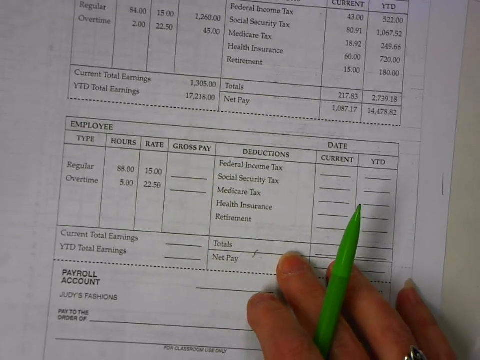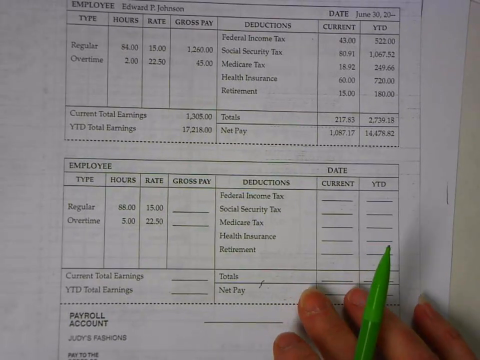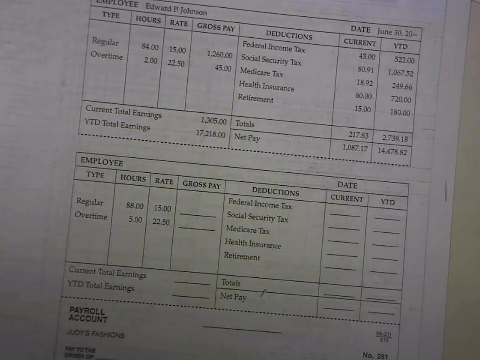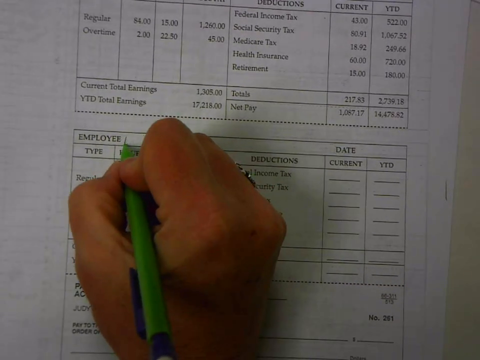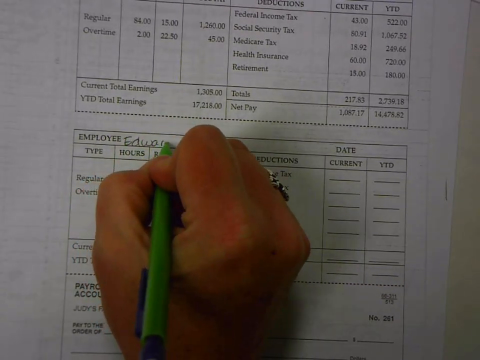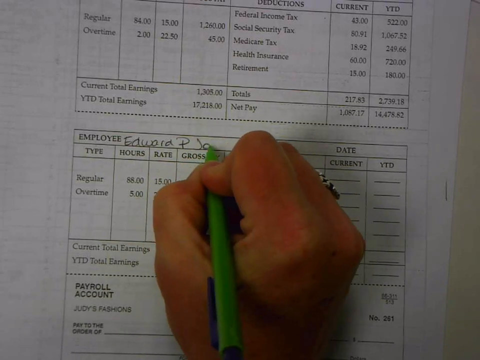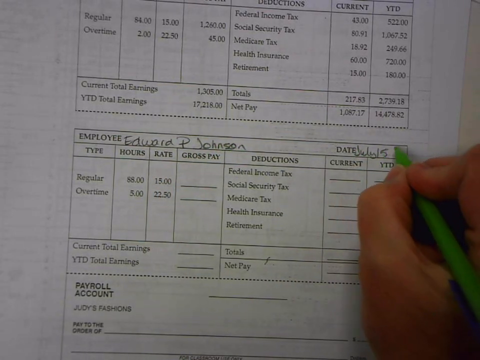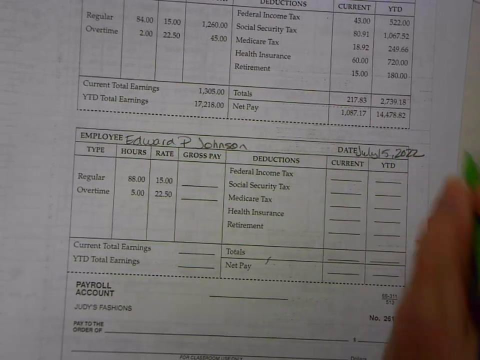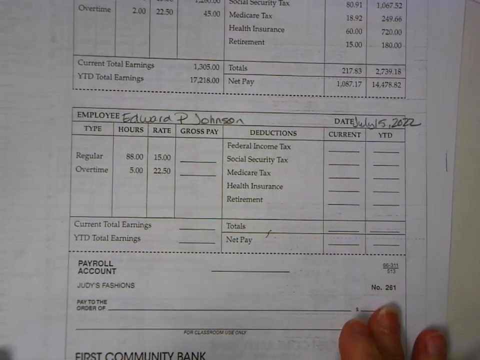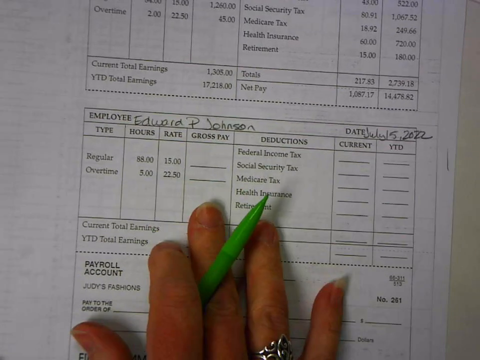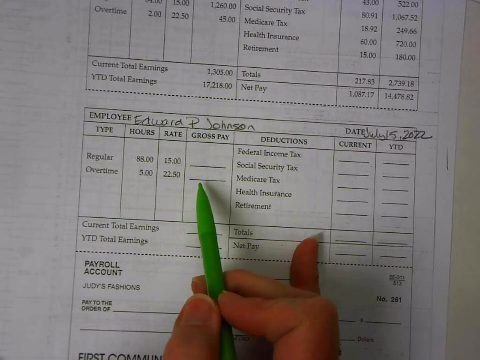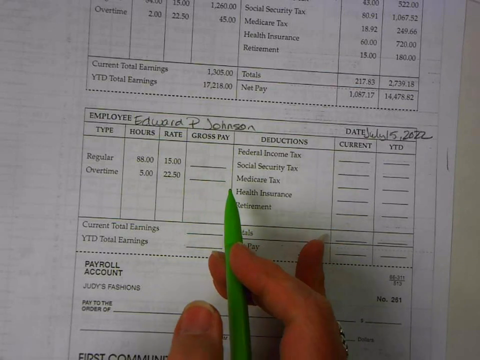So that's what we're figuring out here. Okay, we're just doing all the math. So we are doing this for Edward P. Johnson, and this is the July 15th paycheck. All right, the first thing they want us to do is figure out his regular pay and his overtime pay, okay?